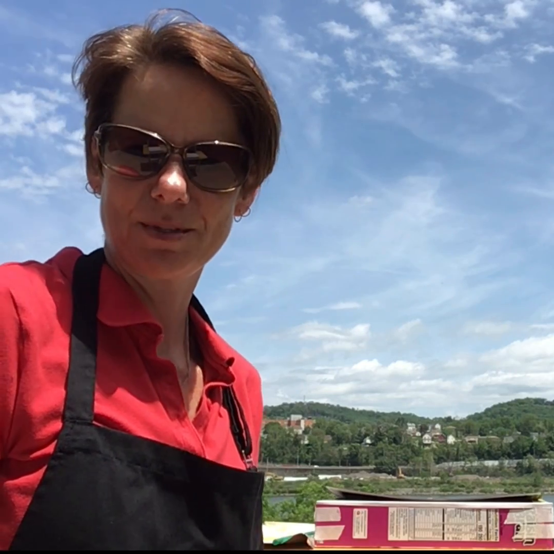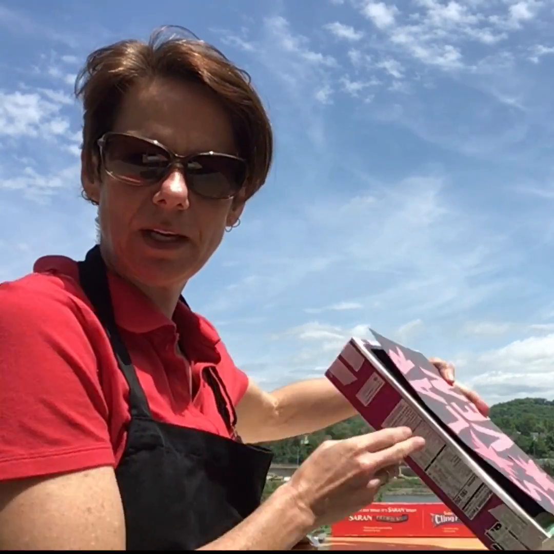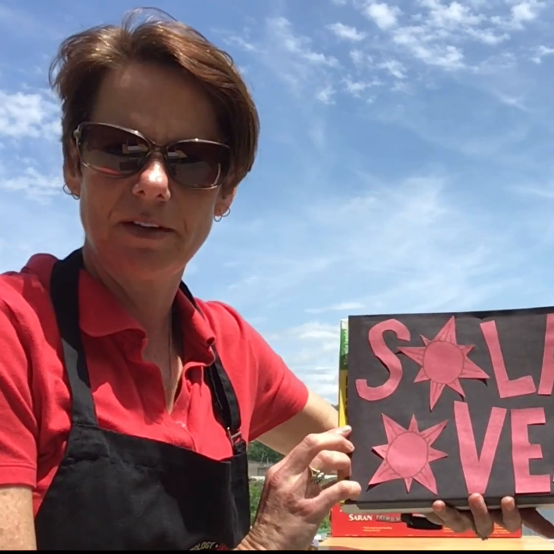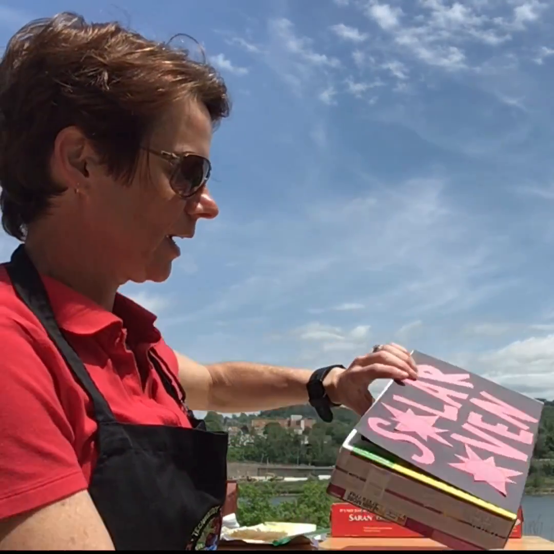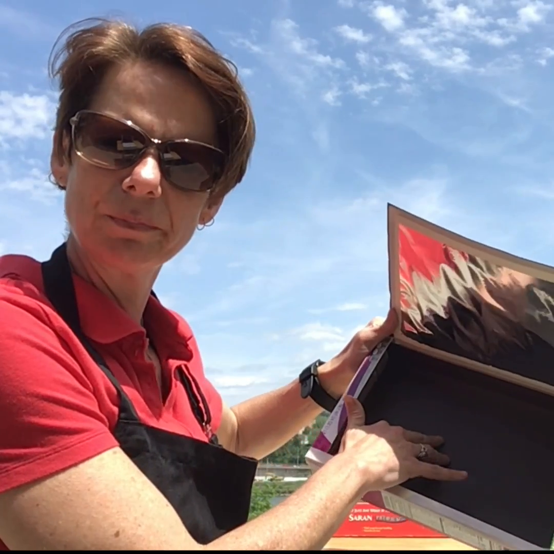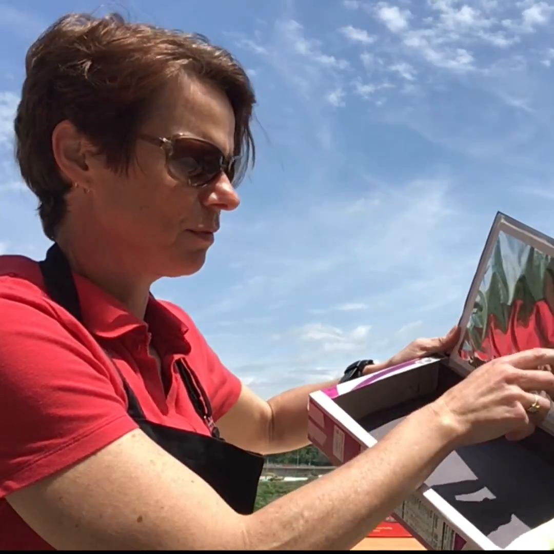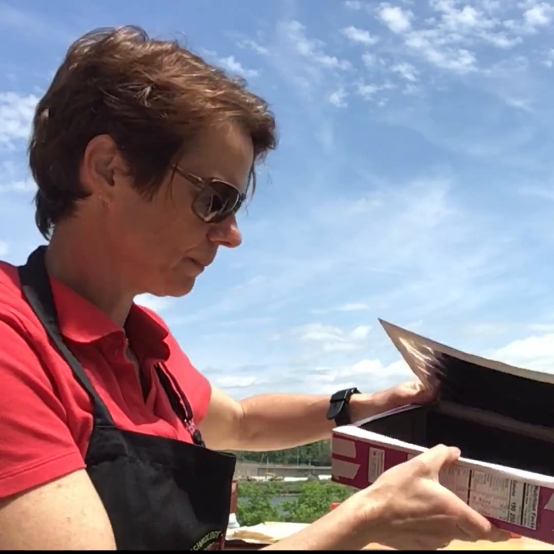Hey guys, so here we are outside of Brainstem Studios and I have my solar oven. I hope you had time to decorate your solar oven and make it all pretty. And I have the black paper in the bottom. What's the black paper for? It's to absorb some heat. And then the foil's going to reflect it down in there.